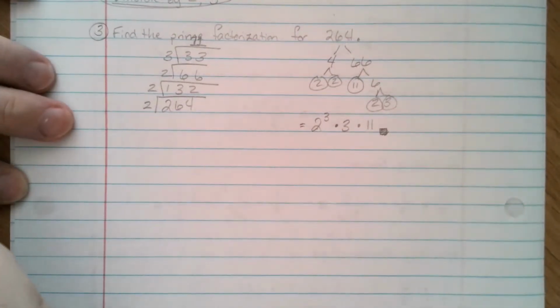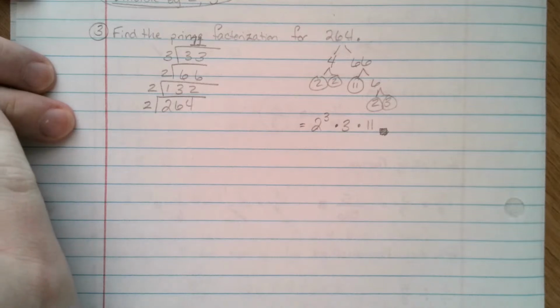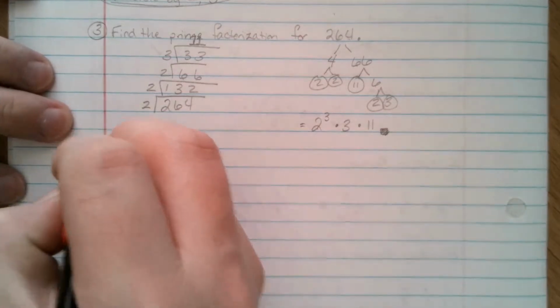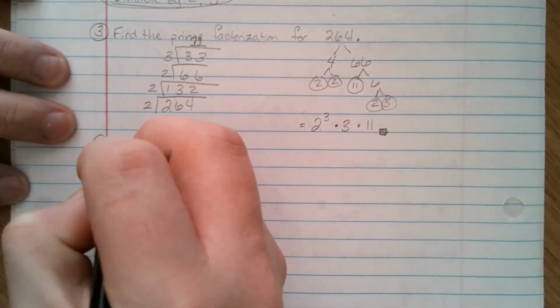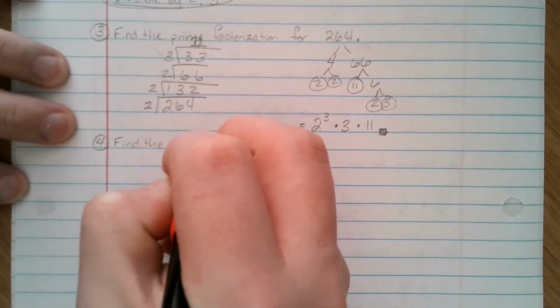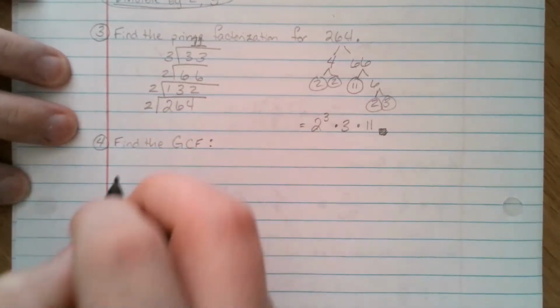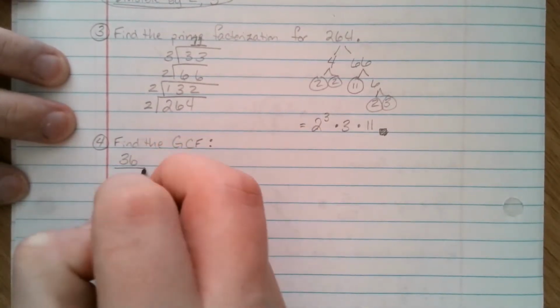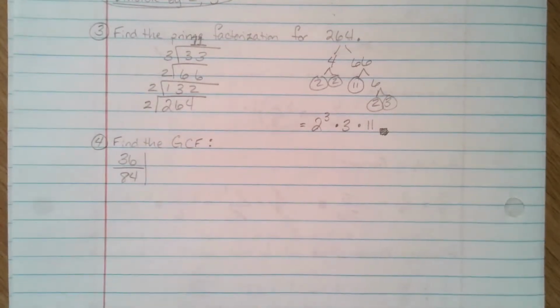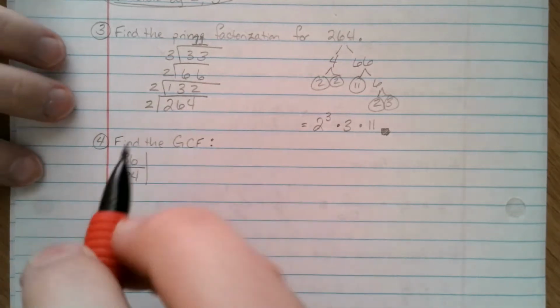So we have, for numbers 4 and 5, find the greatest common factor for the given numbers. So 4, we have the numbers 36 and 84, which we are going to find the prime factorization of and compare to find the greatest common factor.